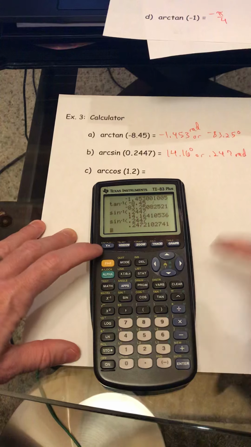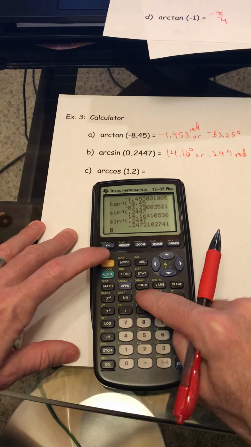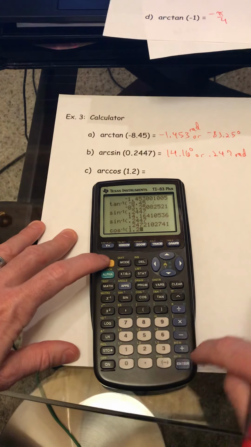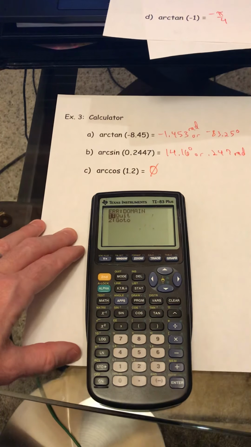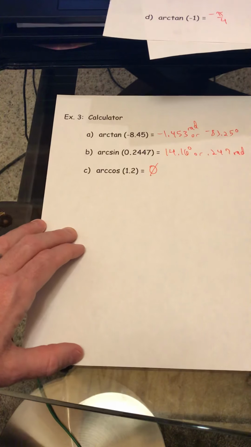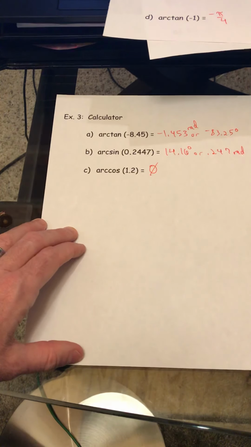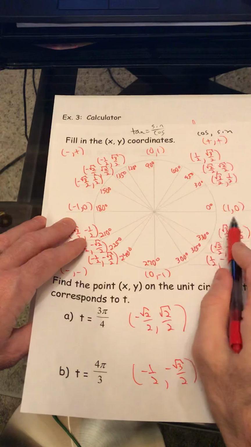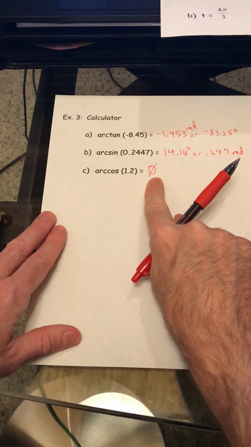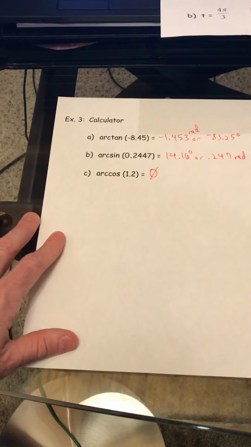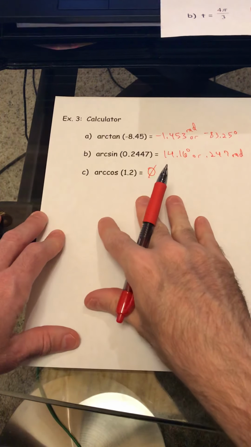Now, arc cosine of 1.2 is not possible. And again, the reason on your unit circle, the maximum value for cosine, just like sine, is 1. Obviously, don't even need to do the conversion to the other mode for this, but that completes the first half of 4.7.